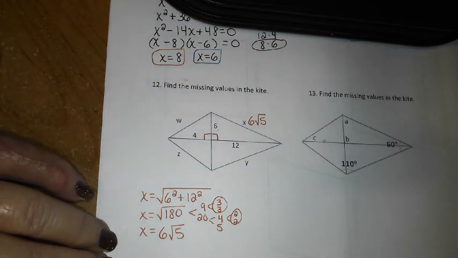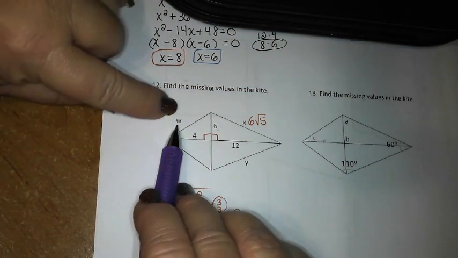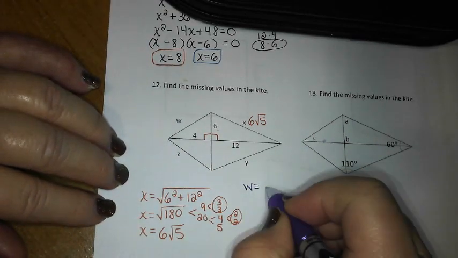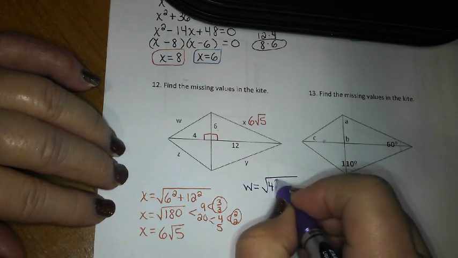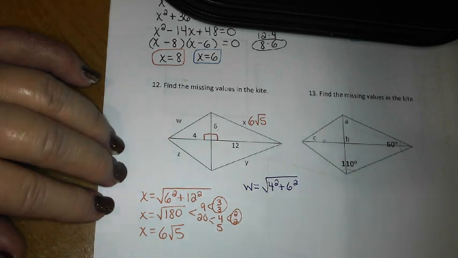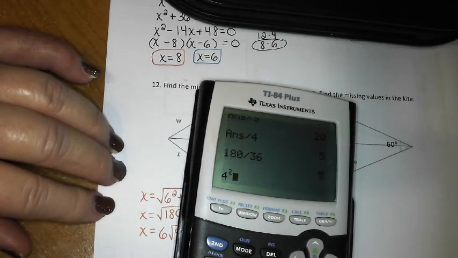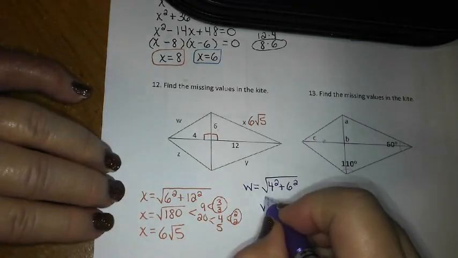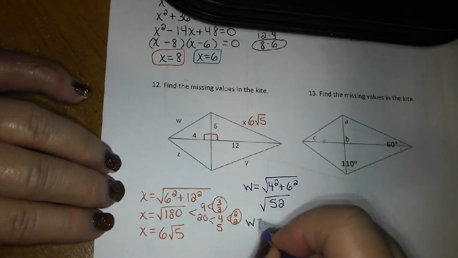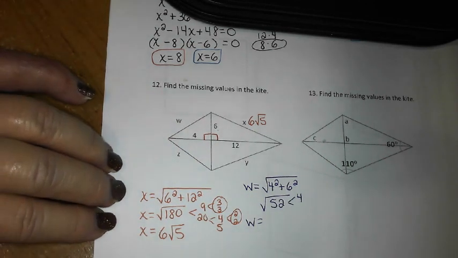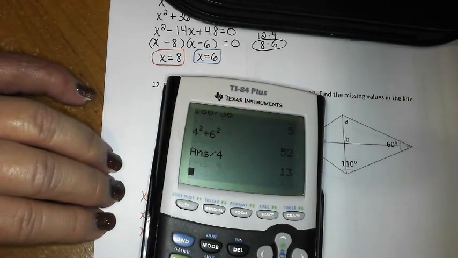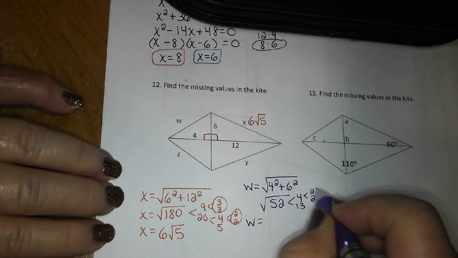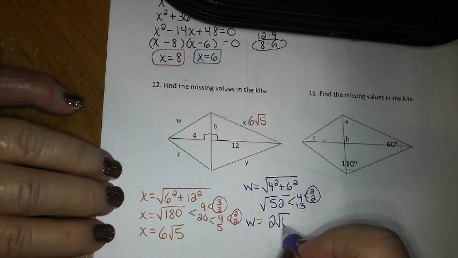Well, now let's find w. We're going to do something similar, except w is the hypotenuse with legs 4 and 6. So w equals the square root of 4 squared plus 6 squared. So let's see, 52. The square root of 52. So if we break down 52, I think it's divisible by 4. It's 4 times 13. And of course, 4 is 2 times 2. So w is 2 square root of 13.